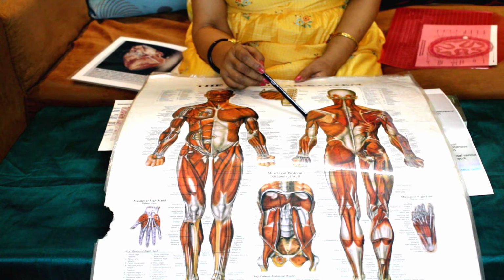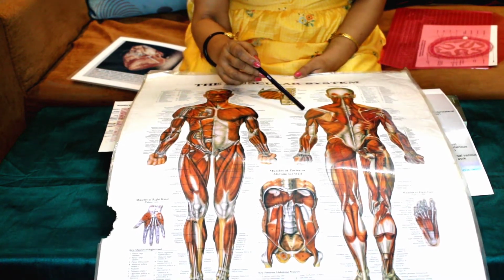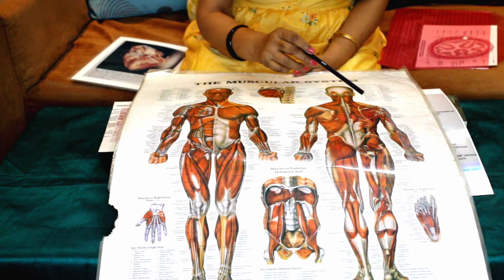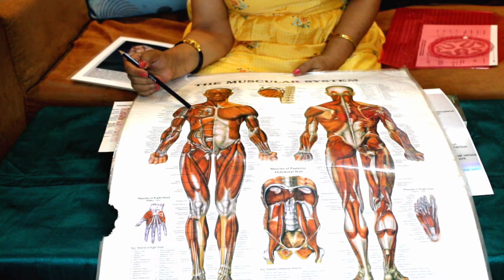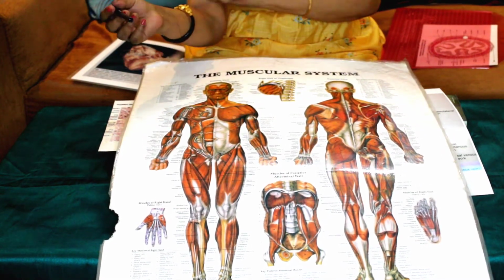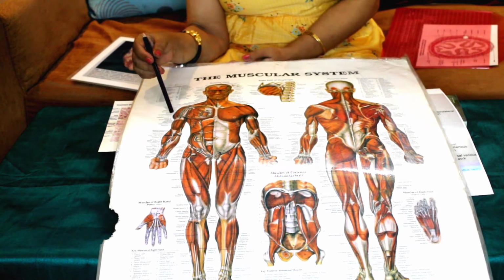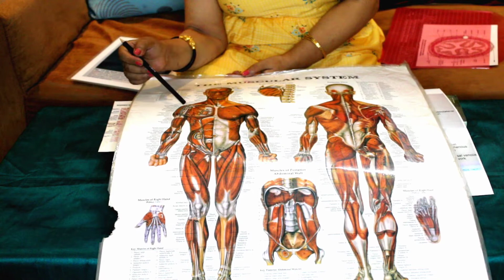Next, another muscle you will see here is named according to head, that means head of origin. Most of the time you make your biceps prominent. Why do you make your biceps prominent? To show the power to others.